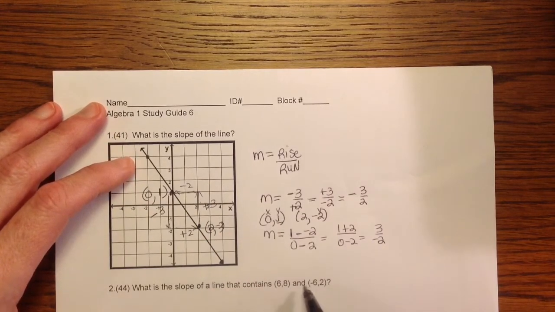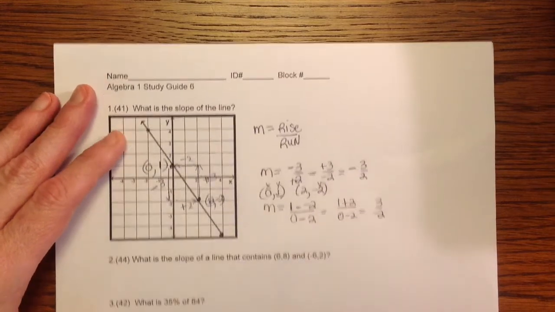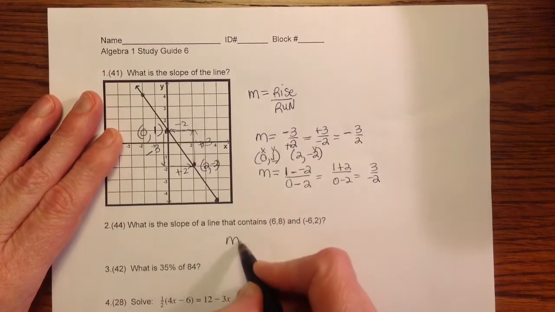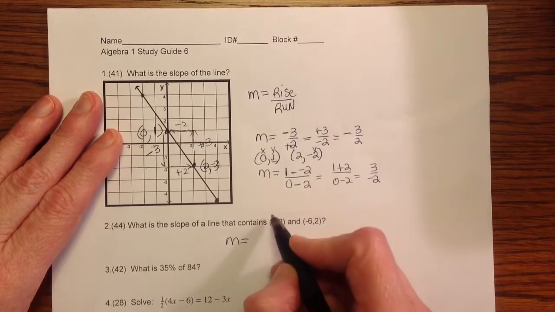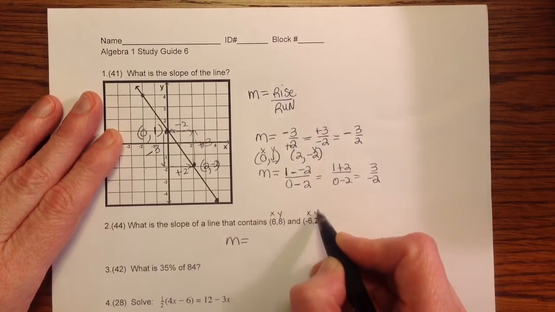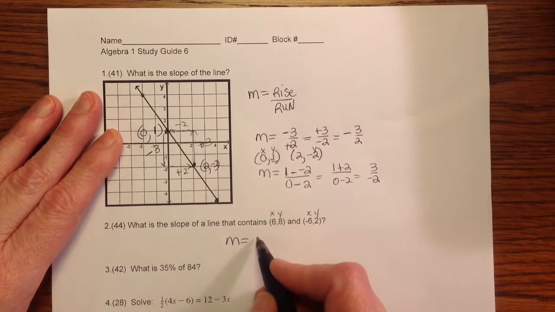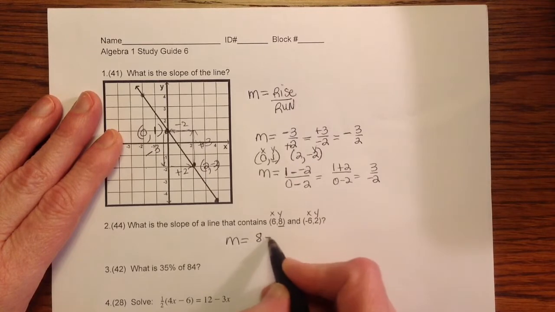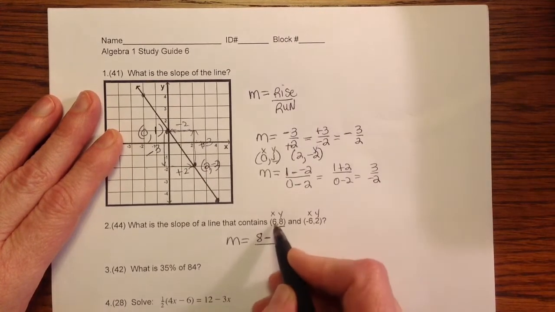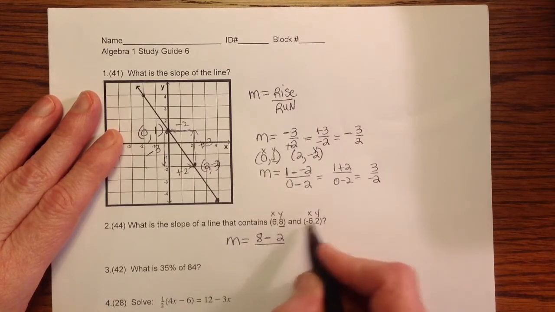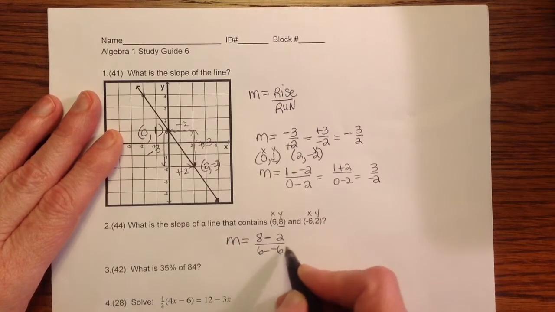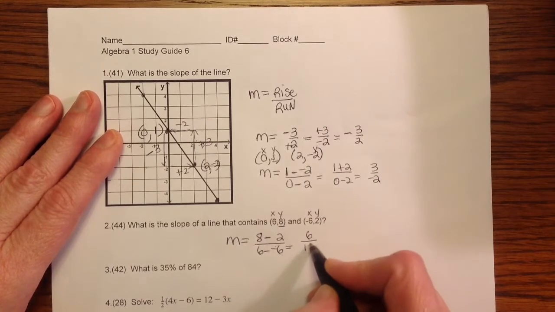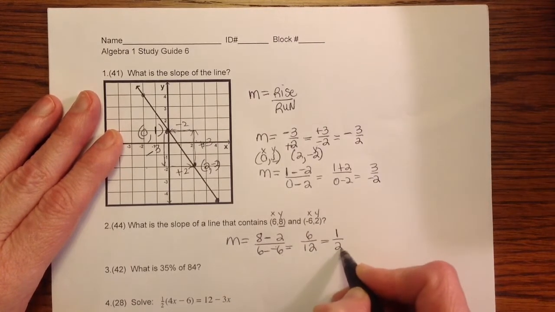Now in this case, I've given points, and some people plot them, but I'm not going to plot those. I'm going to do it by the formula. So the slope is equal to, and this is x, y, and this is x, y. So it's going to be the y subtracted on top. I'm going to start with this 8. So I'm going to say 8 minus 2 over, so I have to start with this 6, 6 minus negative 6. So that's 6 over 6 plus 6, which is 12, which reduces to 1/2.